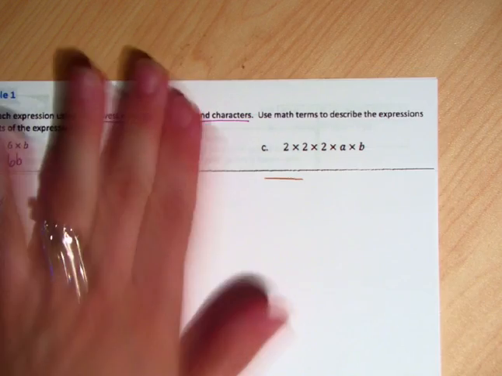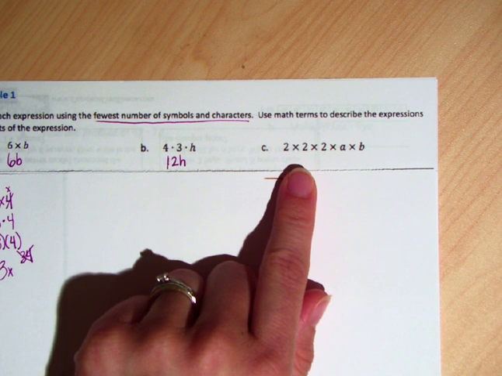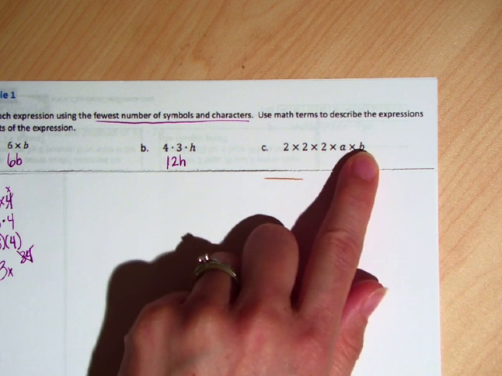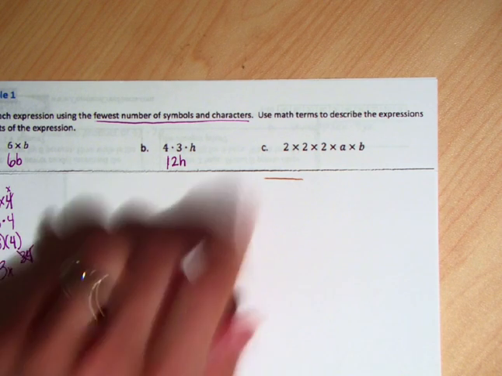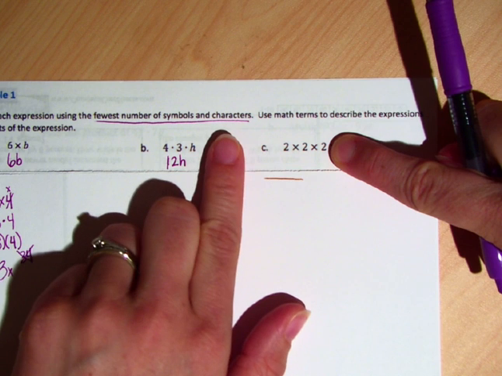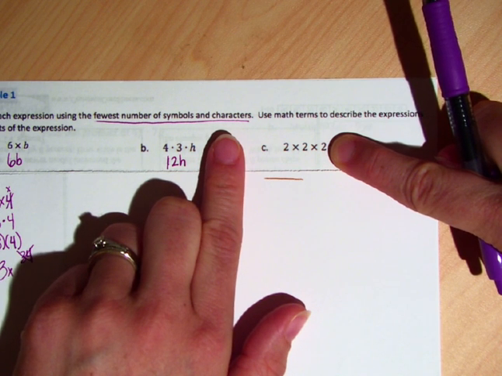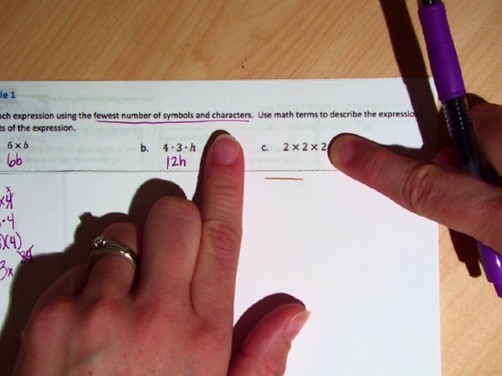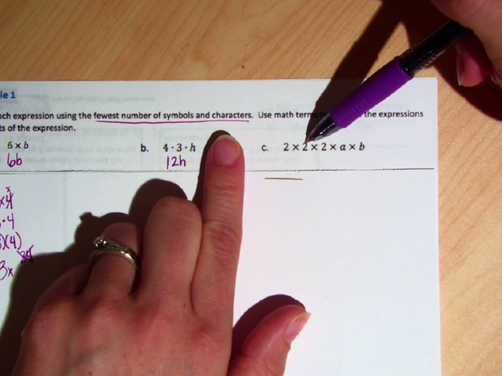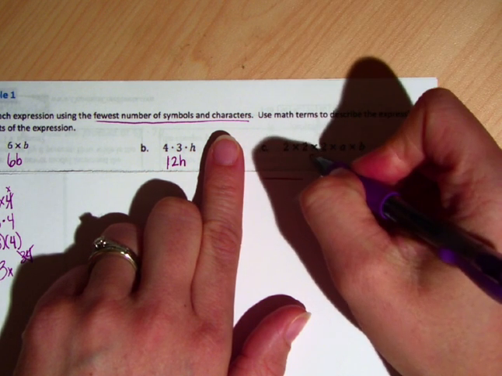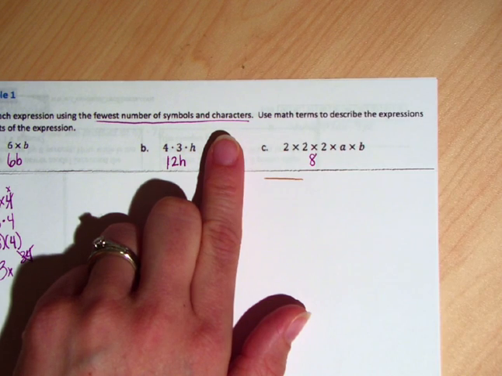Okay, let's do the same thing over here. 2 times 2 times 2 times a times b. Whew, that's a mouthful. Okay, let's combine the numbers together because we can do that. Remember, the commutative property of multiplication tells me I can put them in any order, so let's put them together. 2 times 2 is 4. 4 times 2 is 8, so this is going to be 8. All the numbers work together to make 8.